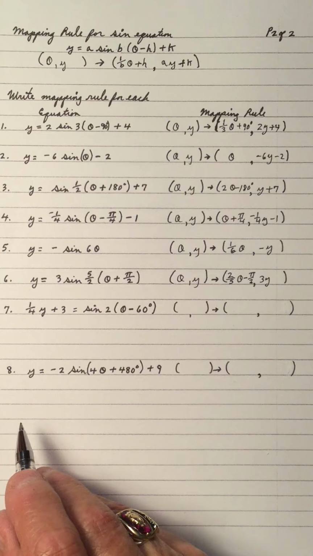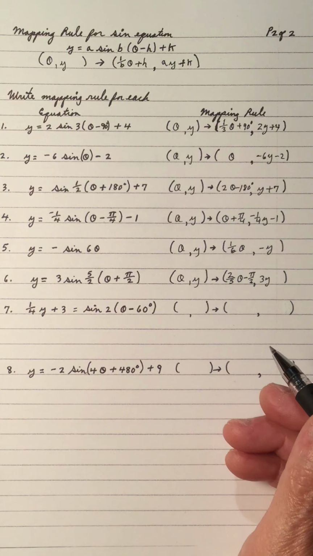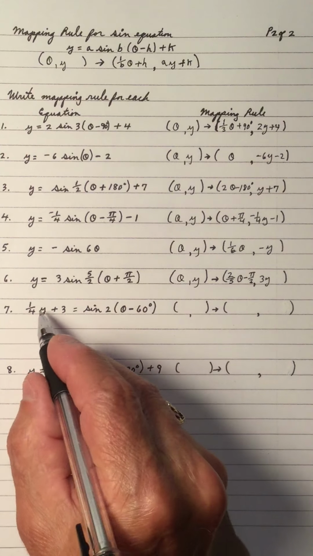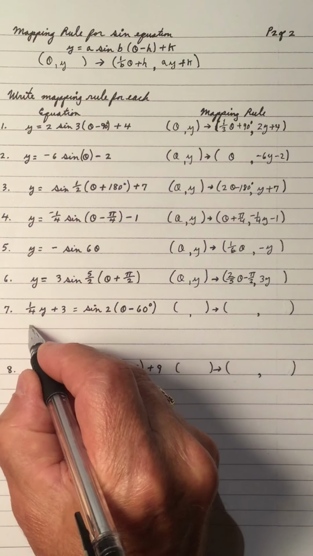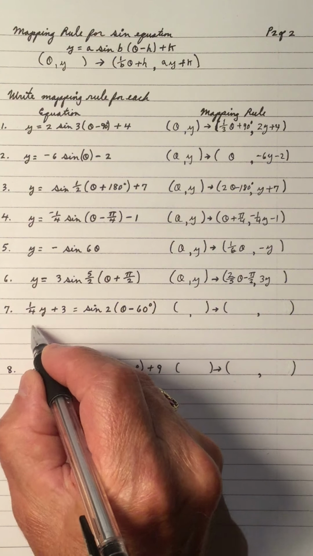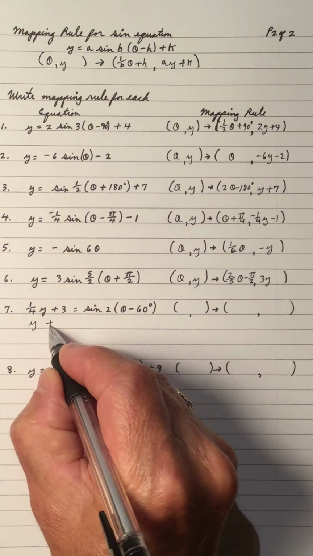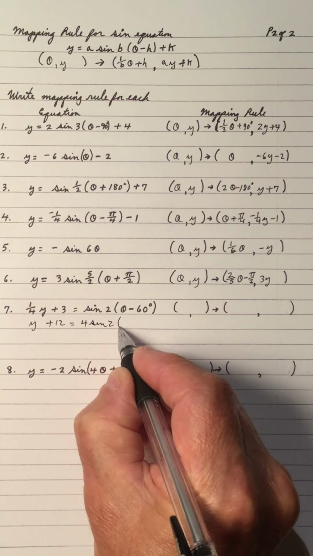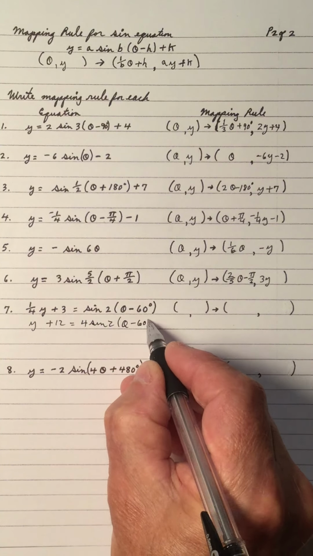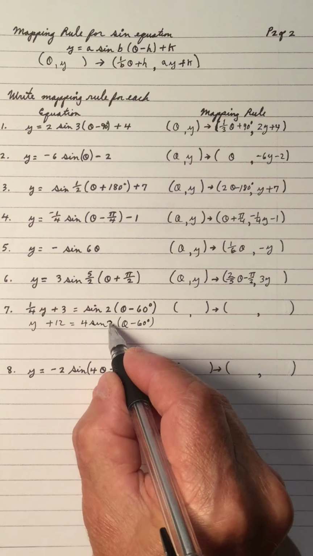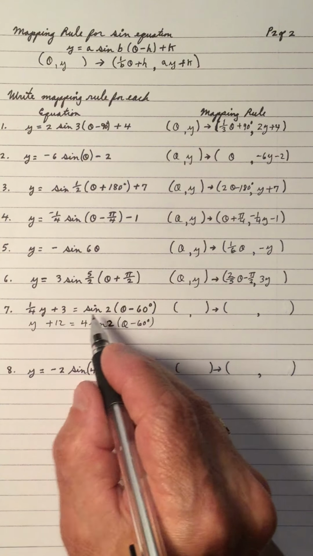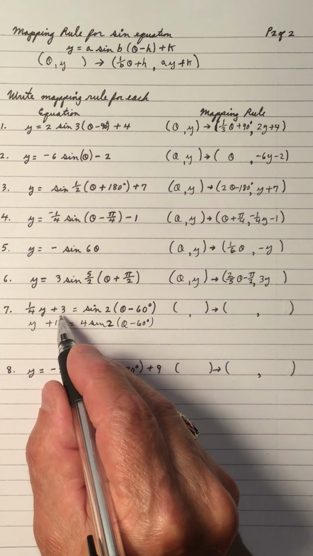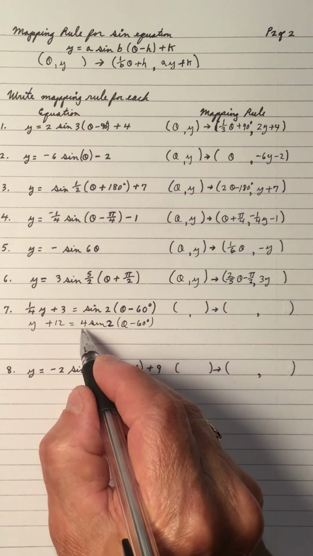Now this one's a little bit different, so we have to solve it. So what I'm going to do is multiply by 4, because I have a fraction. Notice the angle in here is not affected, just the y. 4 times 1/4 is y, 4 times 3 is 12, 4 times sine is 4.